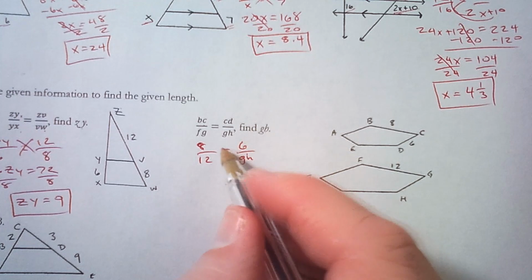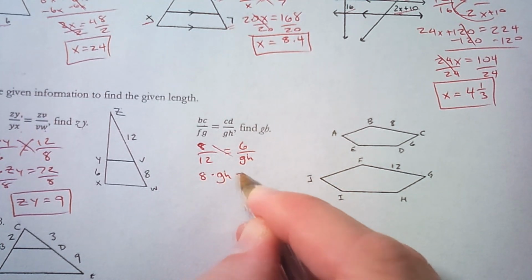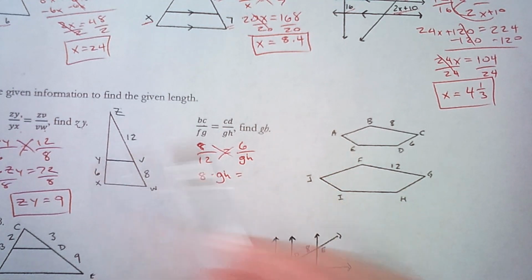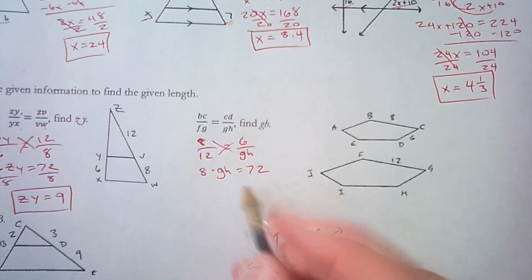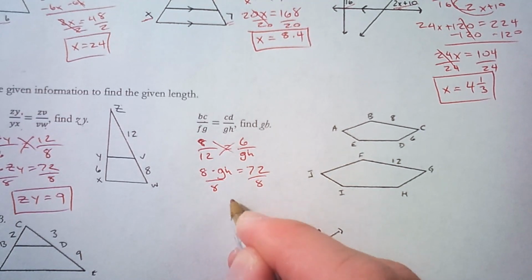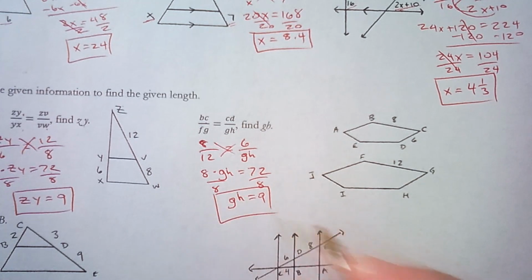Okay, so we have 8 times GH equals 6 times 12, which is 72, which we actually just did. So we're actually dealing with the same numbers here. Divide by 8, and we get segment GH has a length of 9.